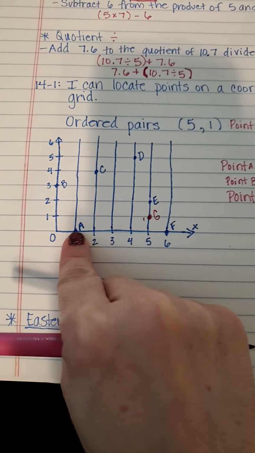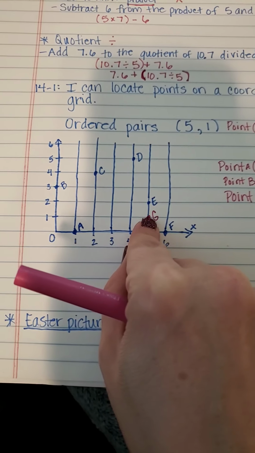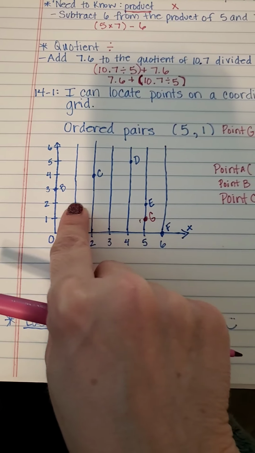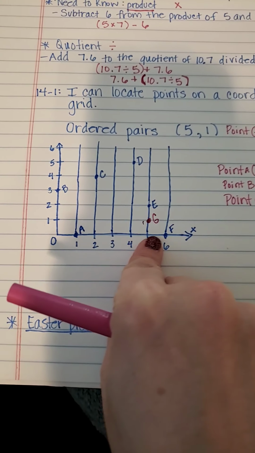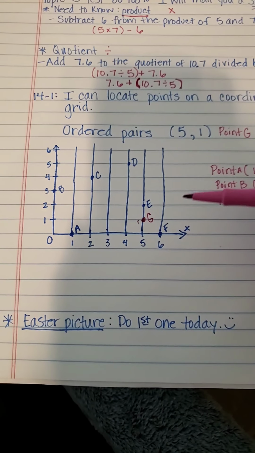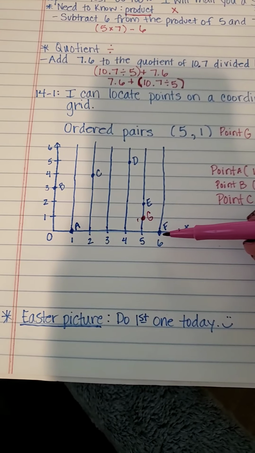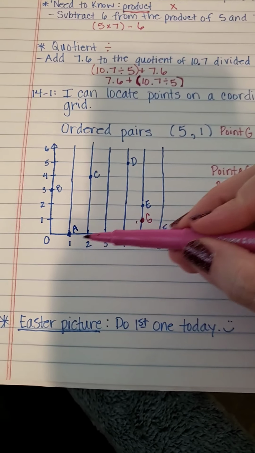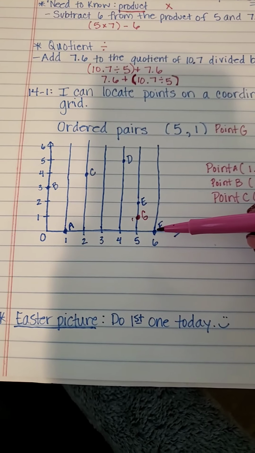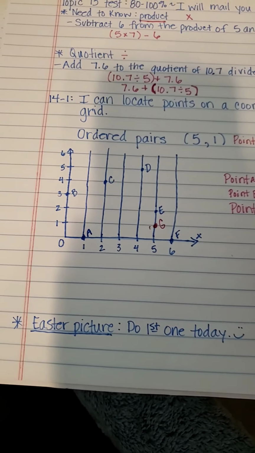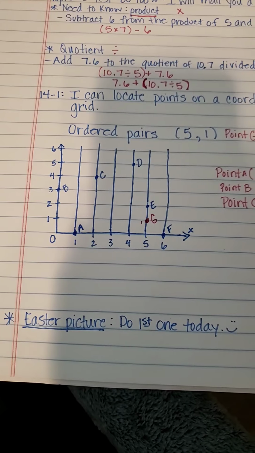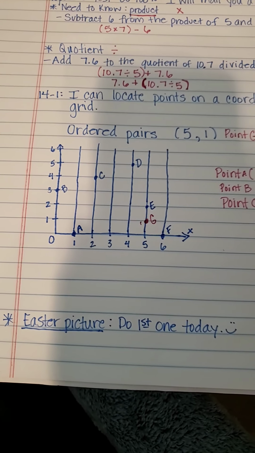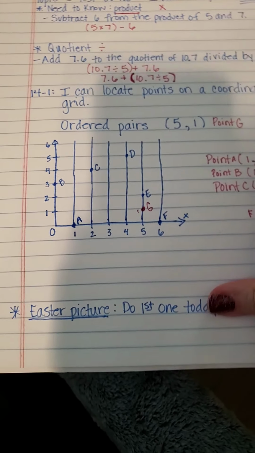E, we're going to go over to the 5, up 2. See how that's on the line? That's a 2. And here we're going to go over 6. Now don't let this trick you. We're going to go up 0 because we're staying. So over 6, up 0. If we were doing point F, we're going to write it down: over 6, up 0.